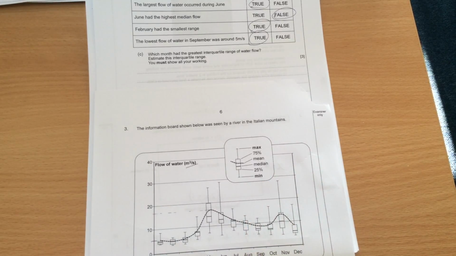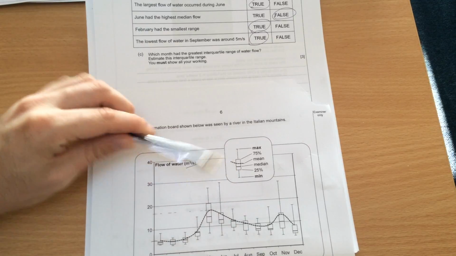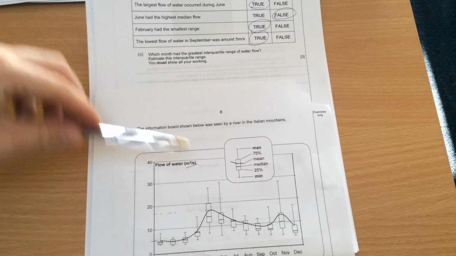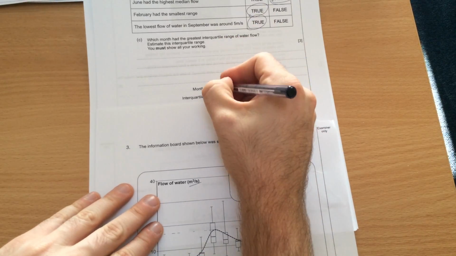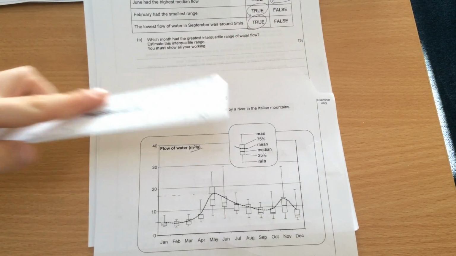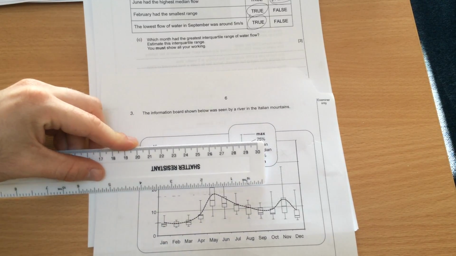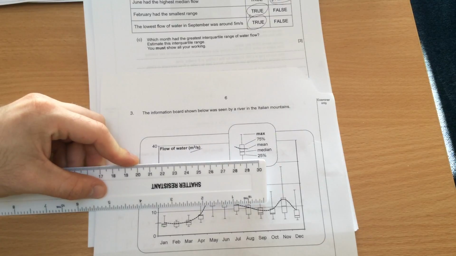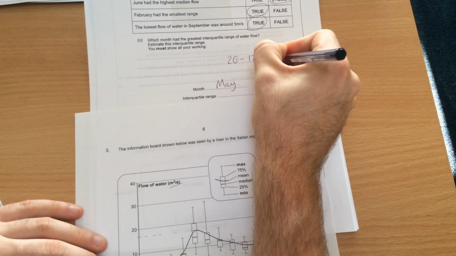Which month had the greatest interquartile range, and estimate it. So greatest interquartile means the biggest difference between the 75% and 25% in the box of the box and whisker. Now we can see that May has got the biggest box, so the month in which we had the biggest interquartile range was May, and then we need to take some readings from the graph. We can see that the top end of it is basically 20, and the bottom end of it I'm going to say is about 12, so our interquartile range is 20 minus 12, which is 8.